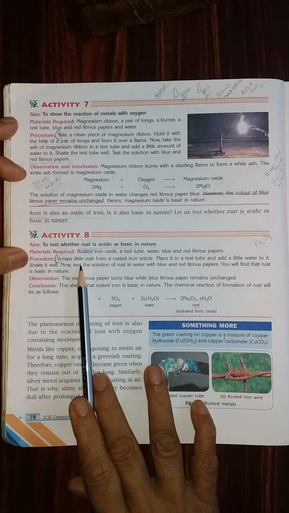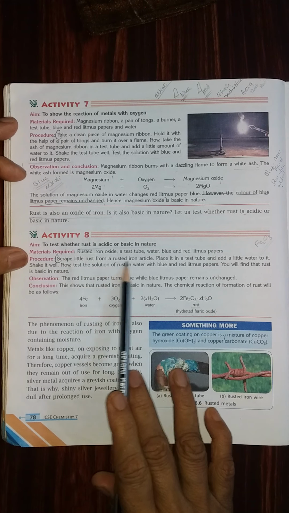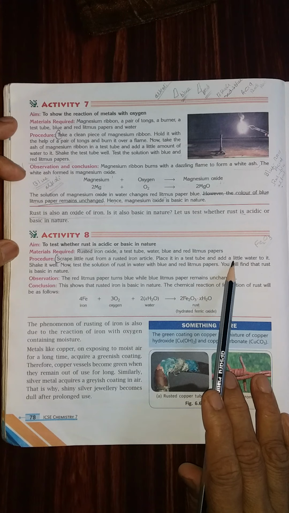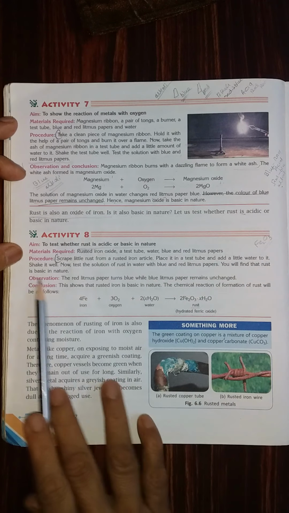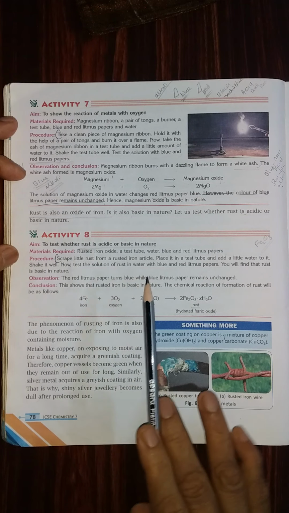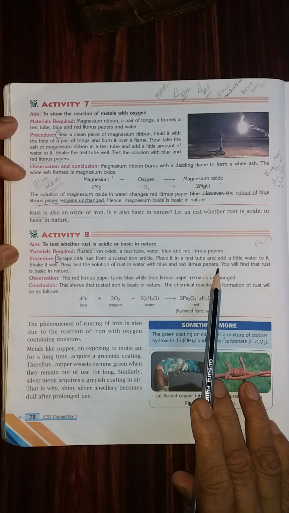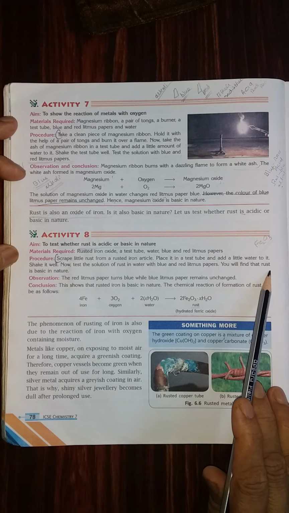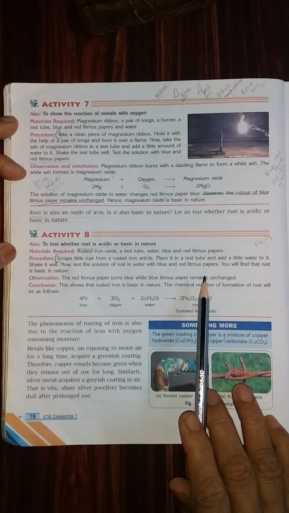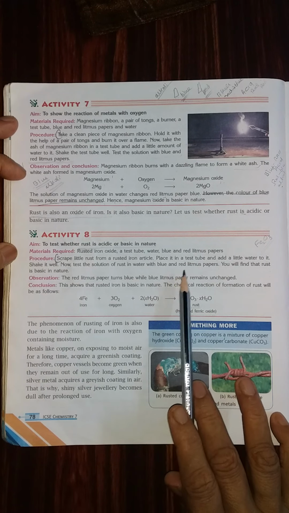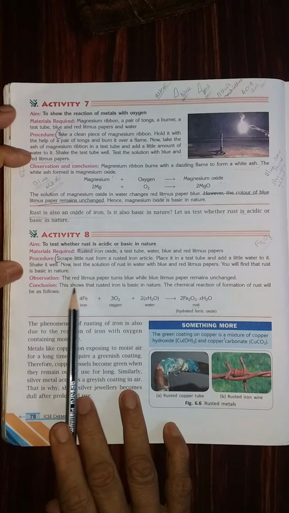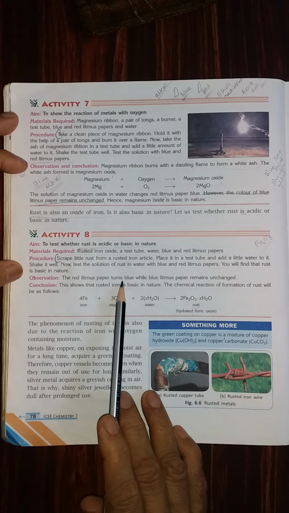Procedure: scrape a little rust from the rusted iron article, place it in a test tube and add a little water to it. Shake well. Now test the solution of the rust in water with the blue and red litmus paper. You find that the rust is basic in nature. That means, I already told you, metals when they react with water form alkalis. That is the observation. The red litmus paper turns blue.